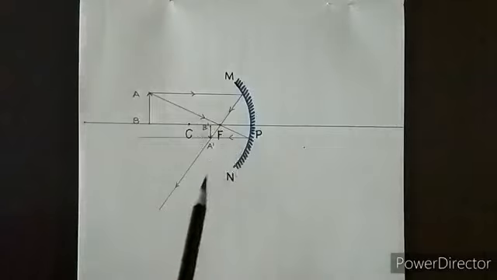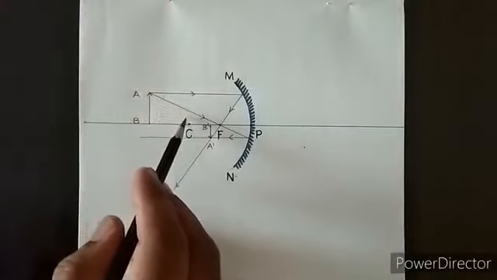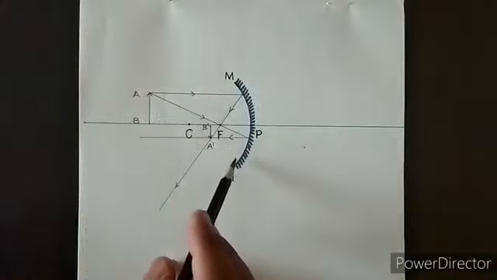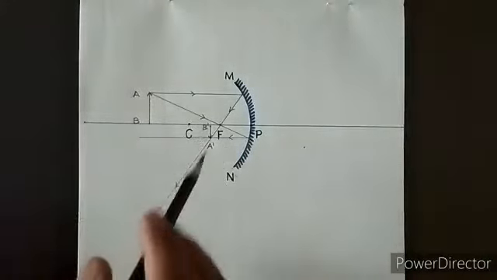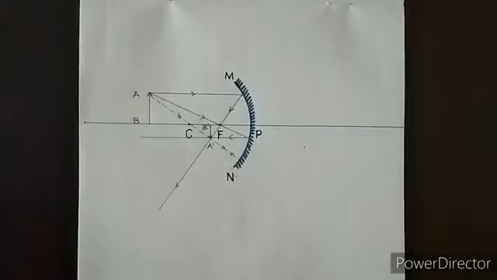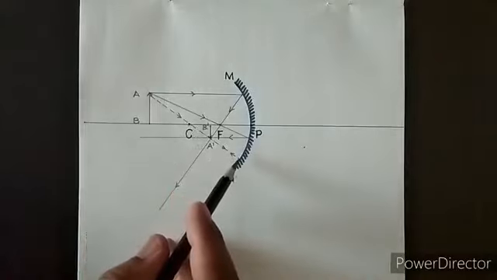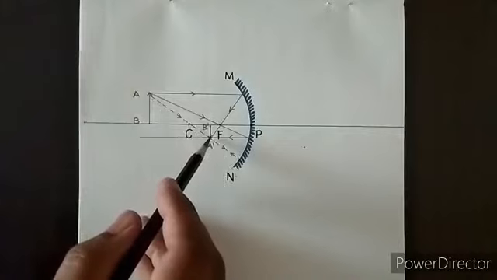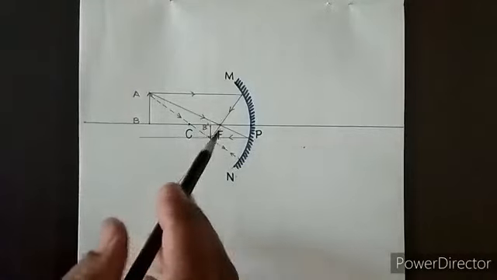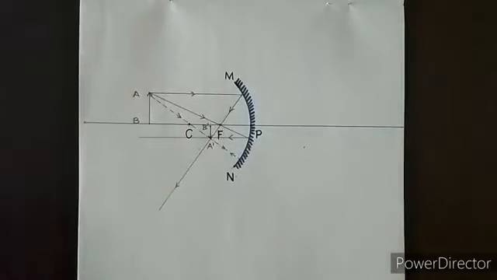Now suppose we had taken another ray, that is a ray of light passing through the center of curvature. It is reflected back in the same direction, it will pass through C again. So let's draw that and see where it is meeting. Now this is a ray of light passing through center of curvature, it is reflected back in the same direction. Okay, so you can see that also meets here only. So any 2 rays are required, not 3. Any 2 are enough to get the image of the object.